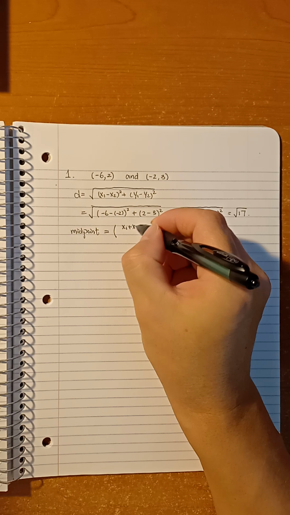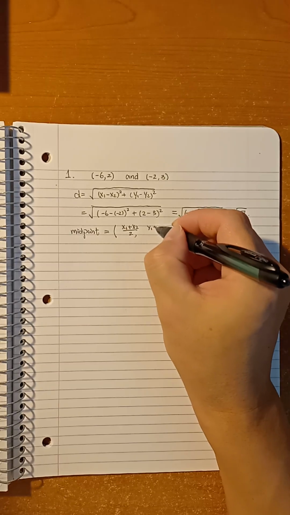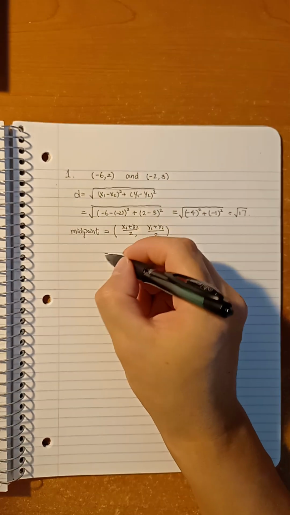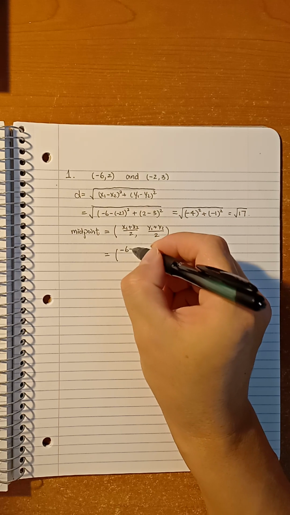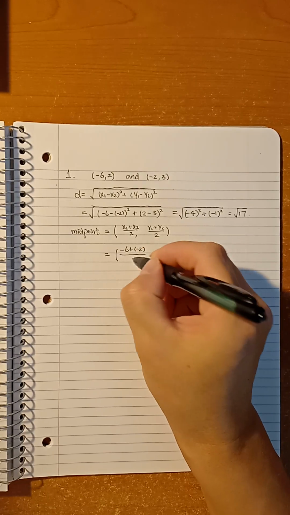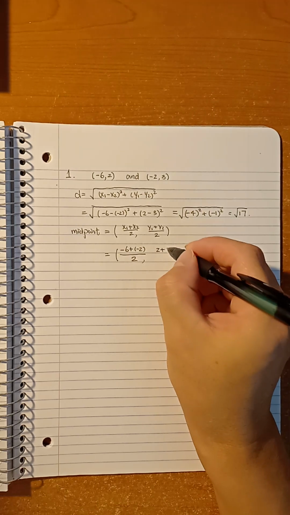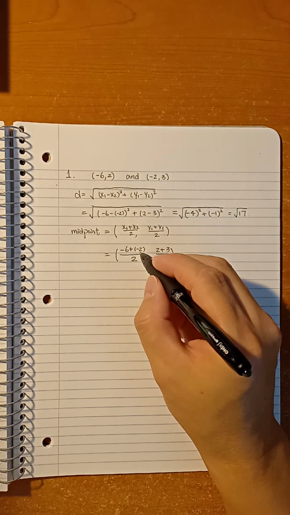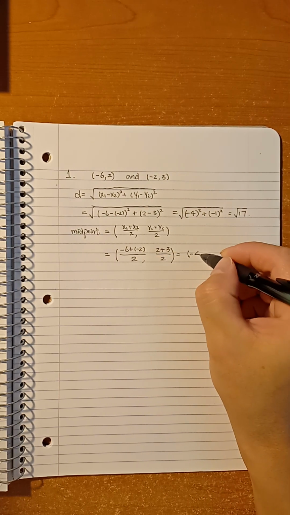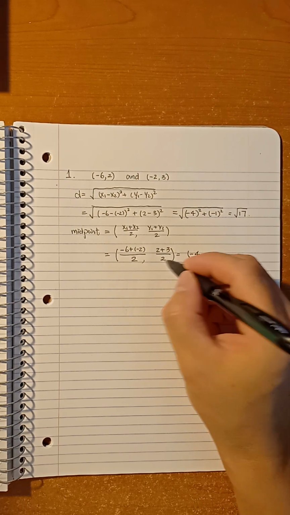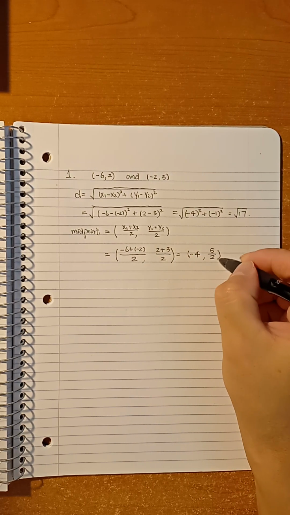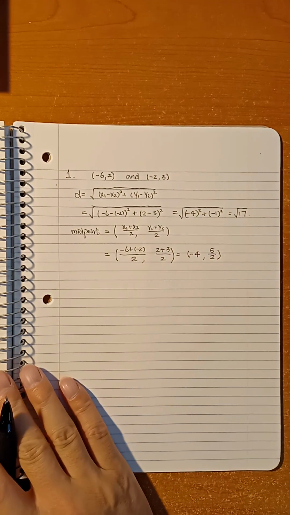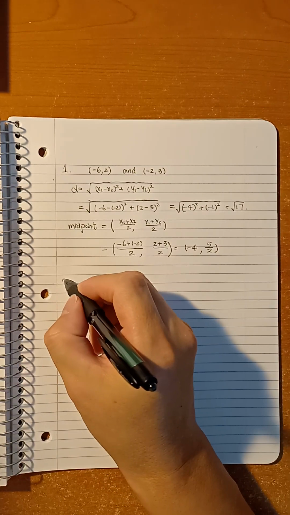The midpoint is (x1 plus x2 over 2, y1 plus y2 over 2). Alright, so x1 = -6 plus x2 = -2 over 2, and y1 = 2 plus y2 = 3 over 2. So -6 plus -2 is -8, over 2 is -4. 2 plus 3 is 5, and 5 over 2 stays 5 over 2. So the midpoint is (-4, 5/2). That's the first problem.